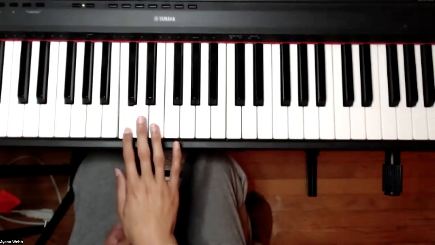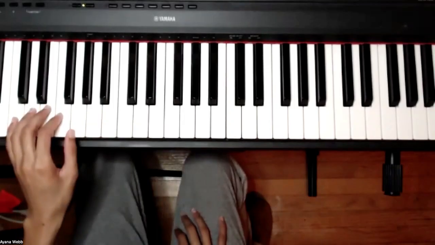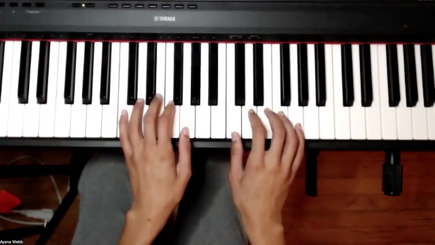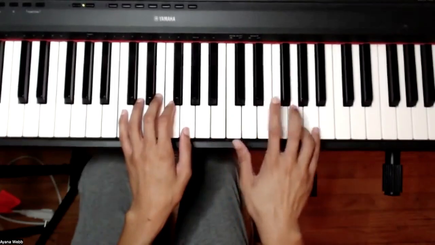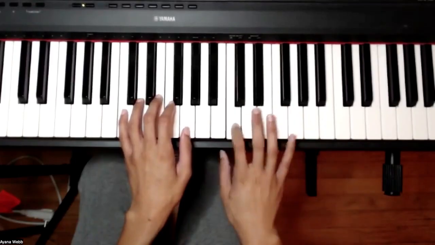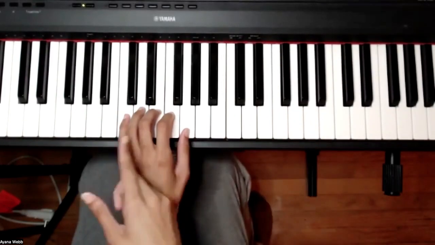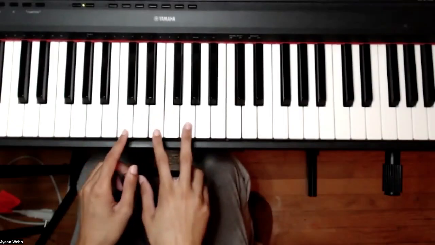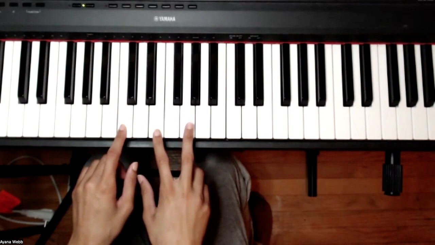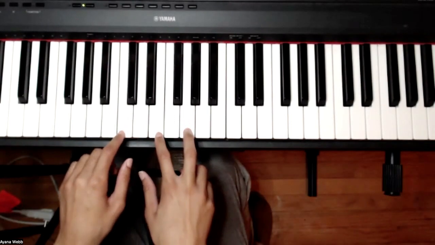But if I were to add chords, it would sound something like this. Actually, I'm going to move the melody up here. Now I'm going to add some chords, where I would basically be playing a group of notes at the same time. If I were to play C, E, and G together, it would form what is called a chord.